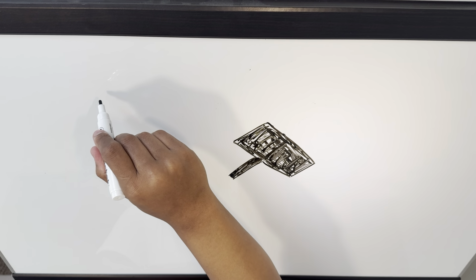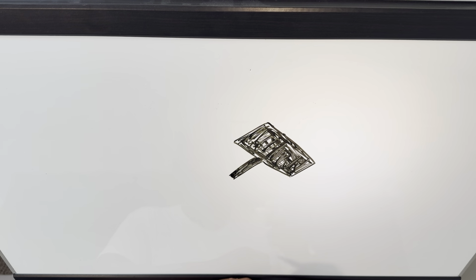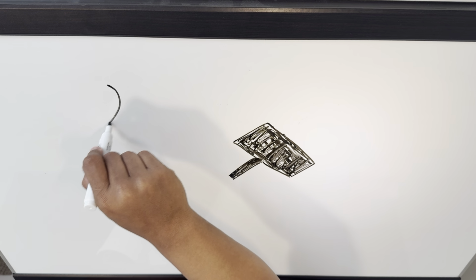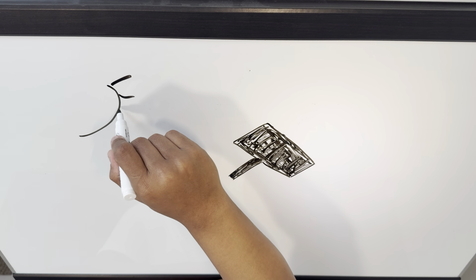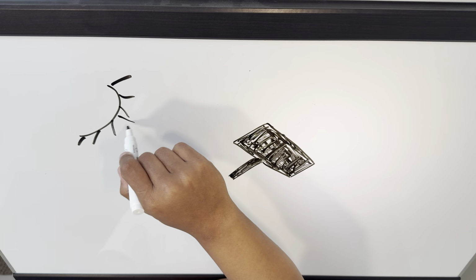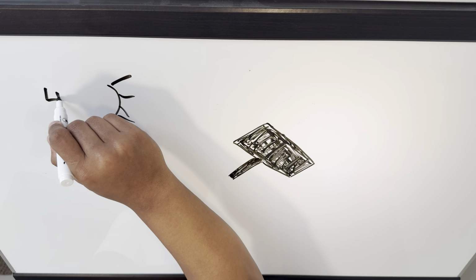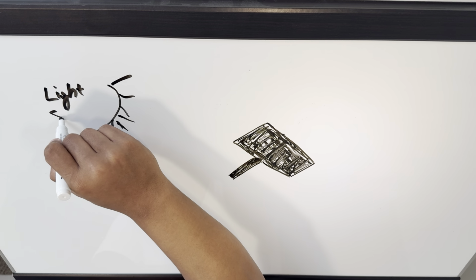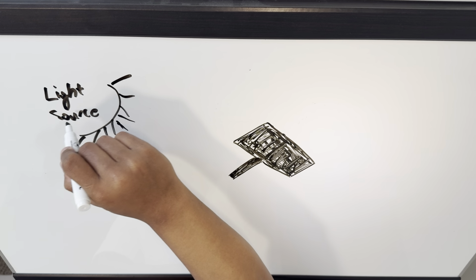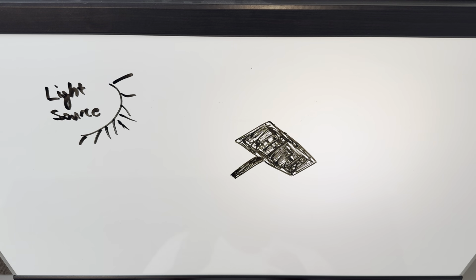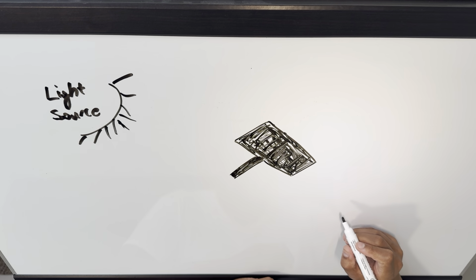So let's say over here, we have our light source, right? So this is our light source. We have a hammer, and then because of the light source and the hammer, we cast somewhat of a shadow, right?